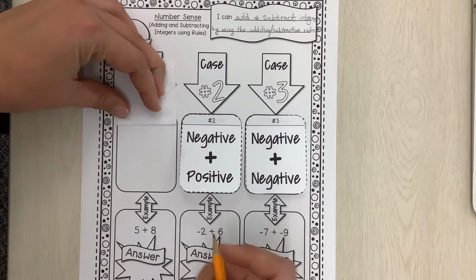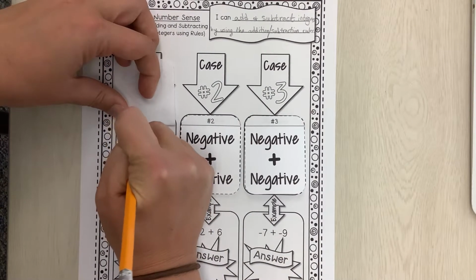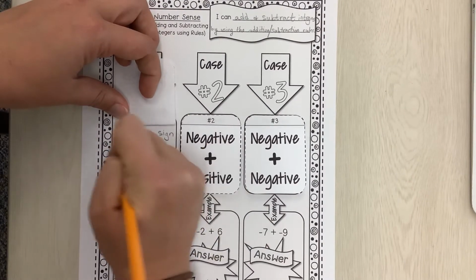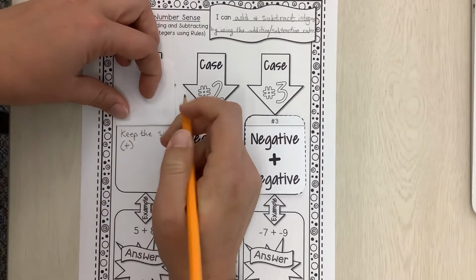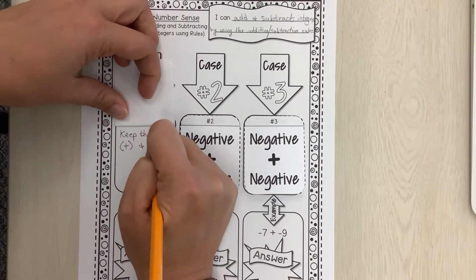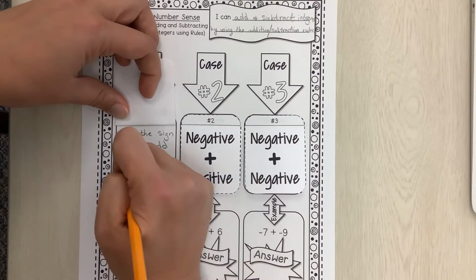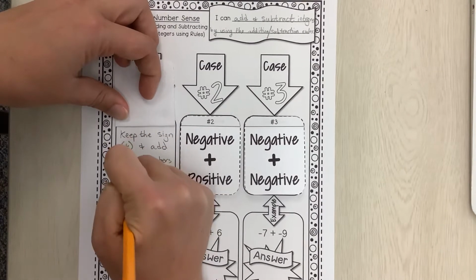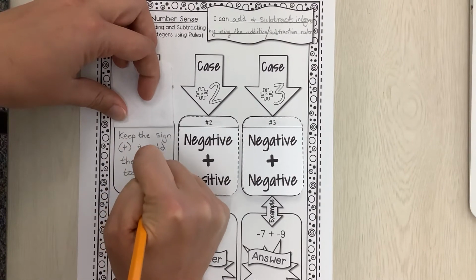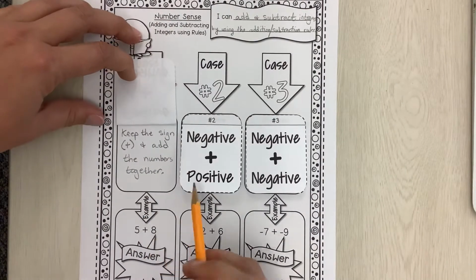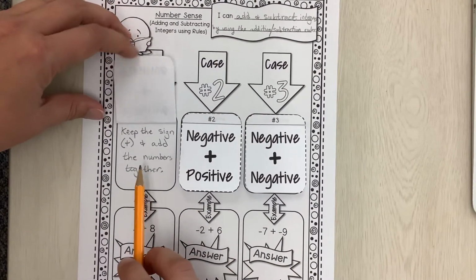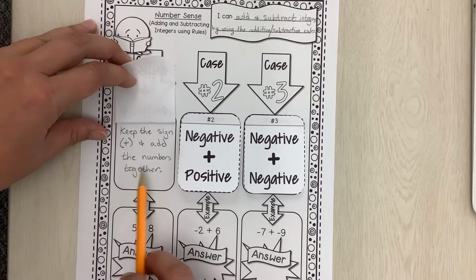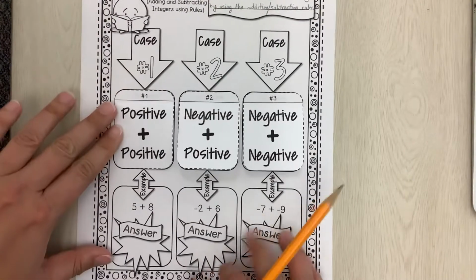Well, what we're going to do is we're going to keep the sign positive, as a plus symbol, and add the numbers together. So this is a rule that you've been following for years and years. This is nothing new to you. This is just how we add regular old positive numbers. So keep the sign positive and add the numbers together.